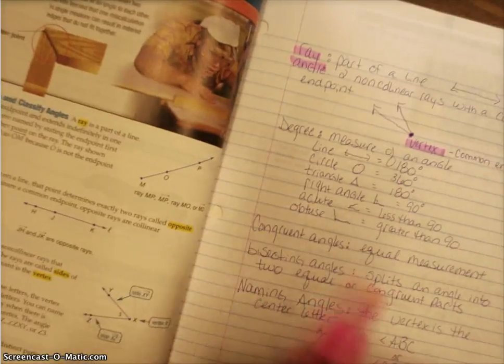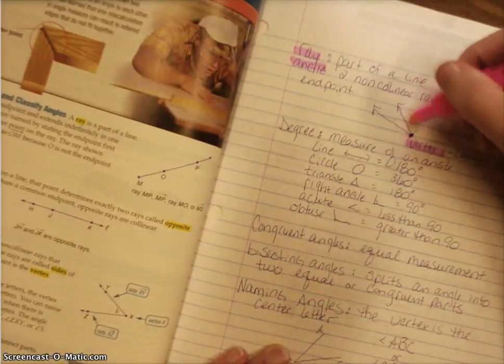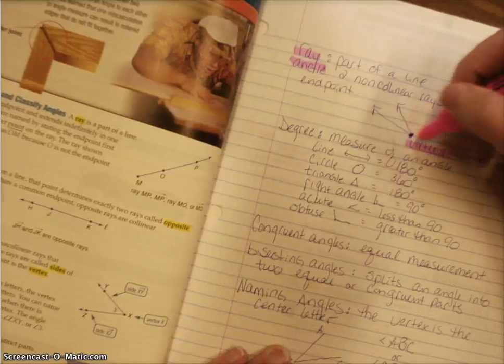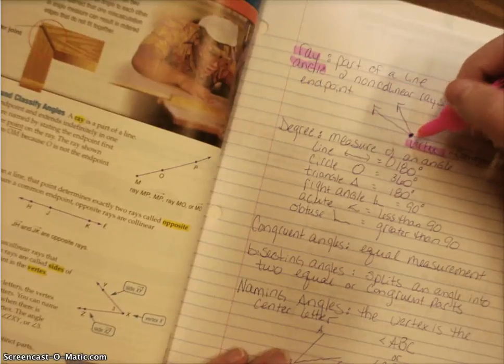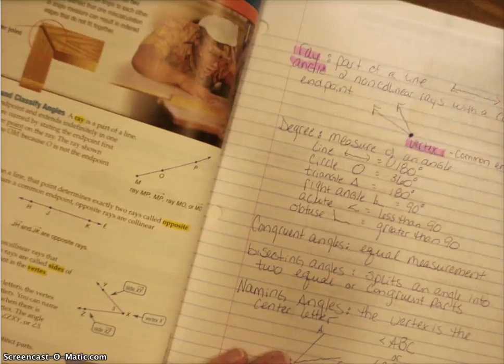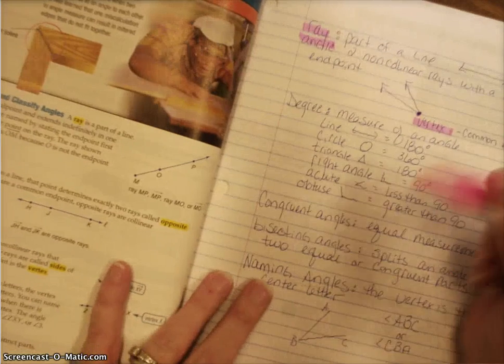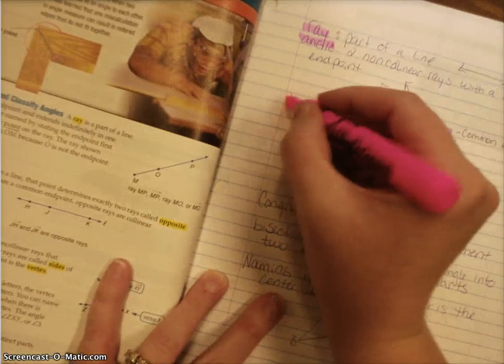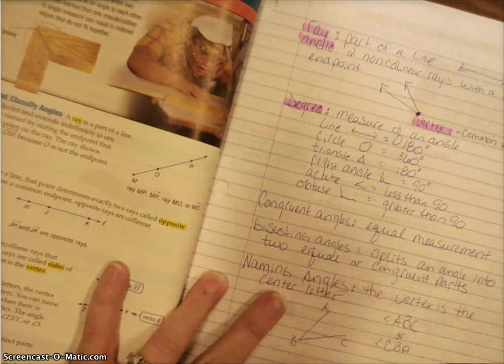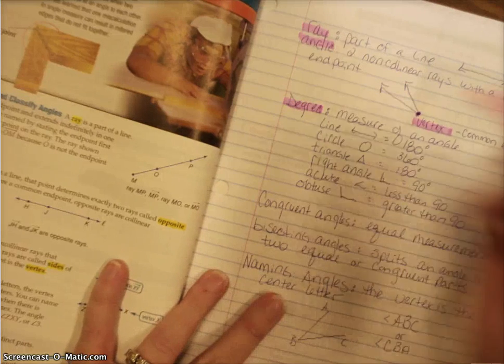So, you can see, this is a ray here, this is a ray here. Where they meet, we call that the vertex, and that makes them an angle. Now, when we talk about measuring angles, we do that in degrees. And there are a few that you basically just have to know.